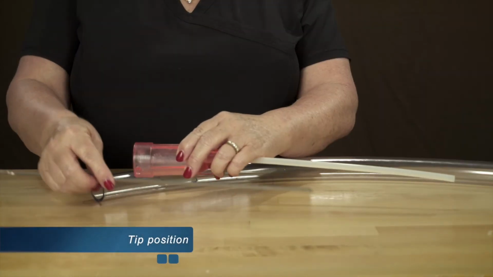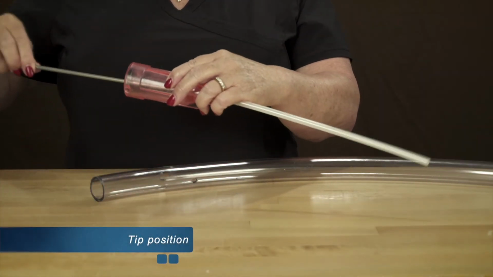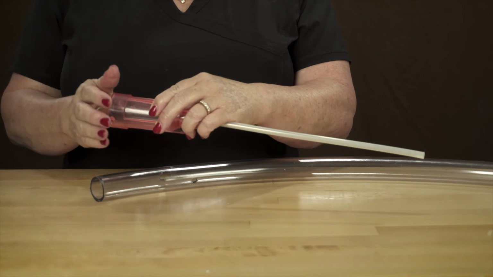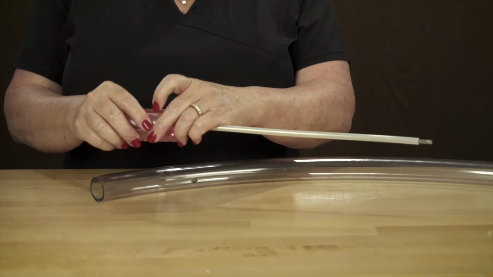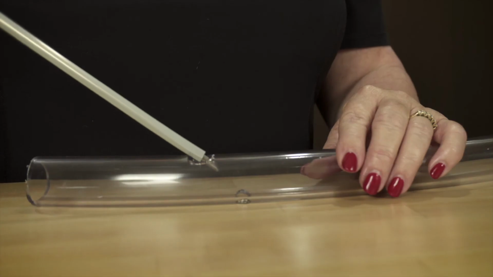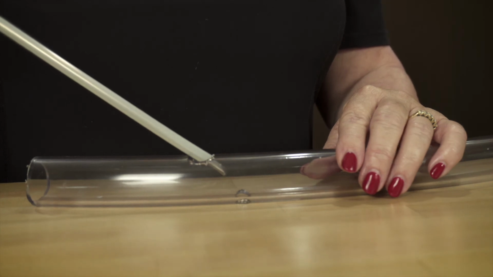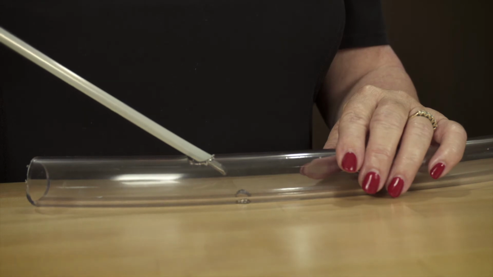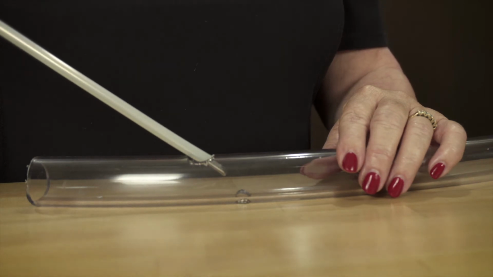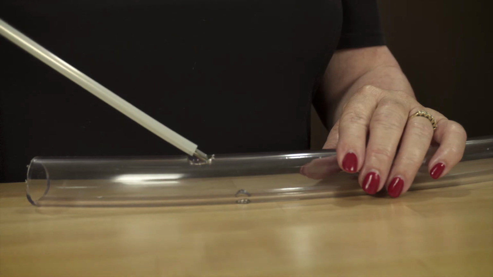Tip position. Insert the stylet into the cannula to demonstrate three common faulty tip positions. The first is failure to advance, where the stylet tip may pierce the vein, but the catheter does not advance into the lumen. It is possible to get a nice flash of blood, but this cannula is not intravenous and will not be able to safely infuse the therapy.